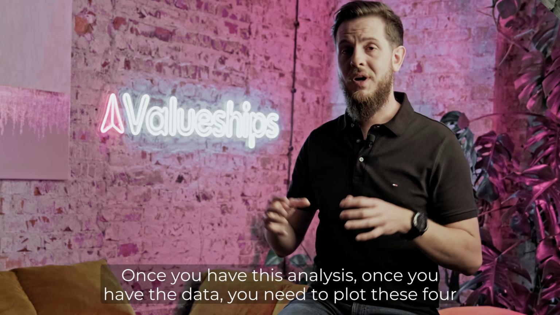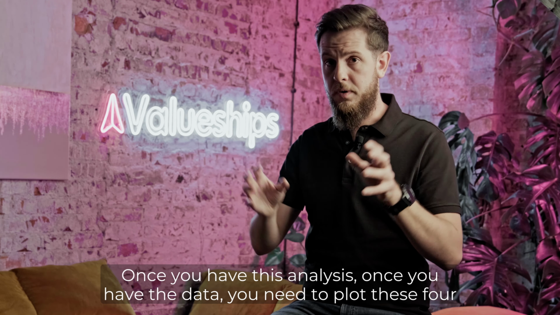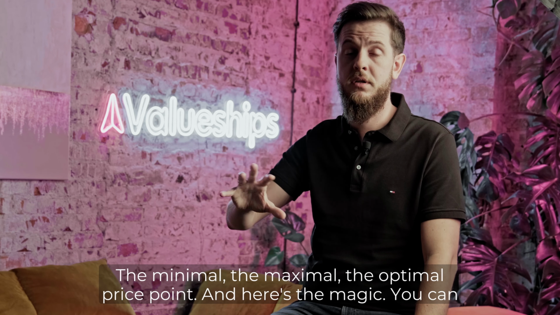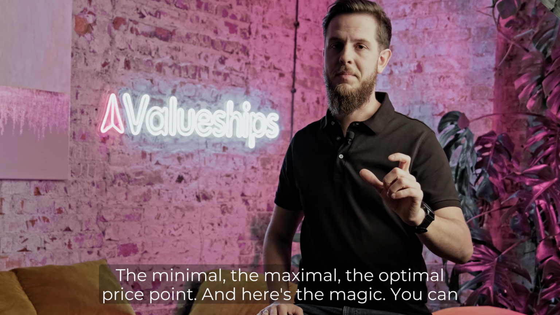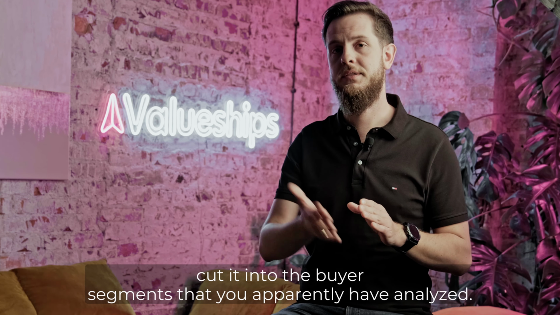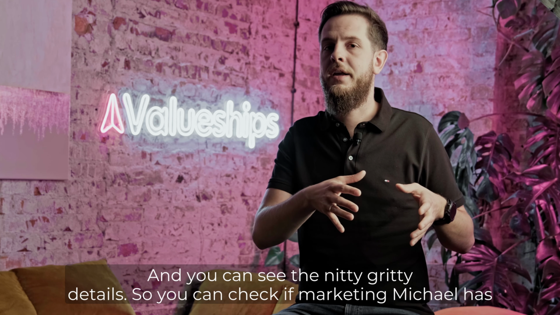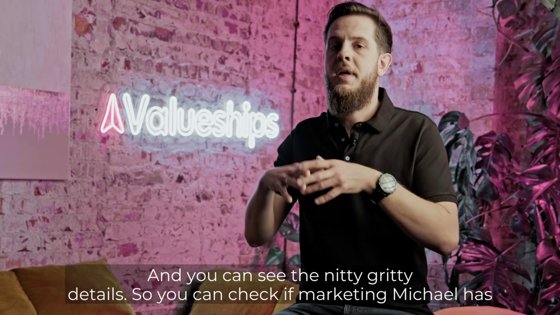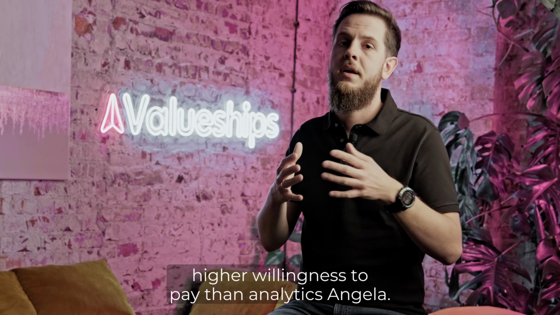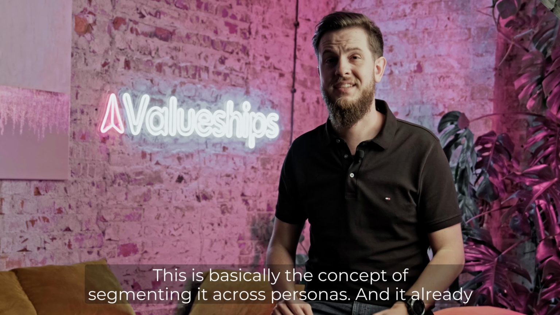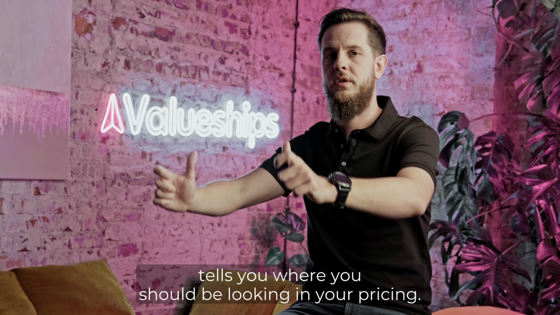Once you have this analysis, once you have the data, you need to plot these 4 lines together, and you will see the zone of your potential pricing range. The minimal, the maximal, the optimal price point. And here's the magic. You can cut it into the buyer segments that you currently have analyzed, and you can see the nitty-gritty details. So you can check if marketing Michael has higher willingness to pay than analytics Angela. This is basically the concept of segmenting it across personas. And it already tells you where you should be looking in your pricing.